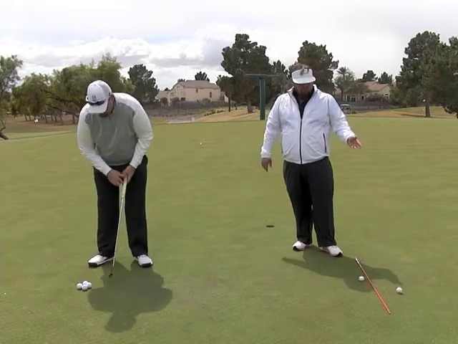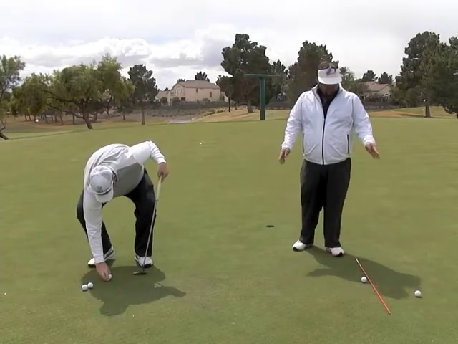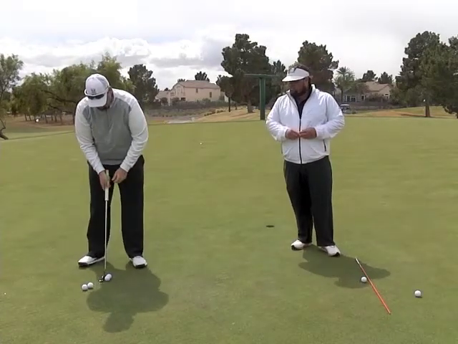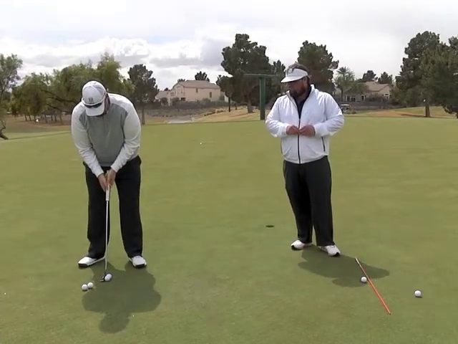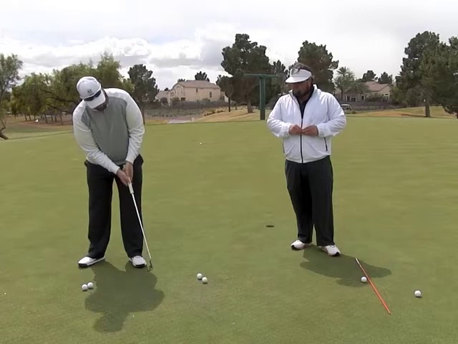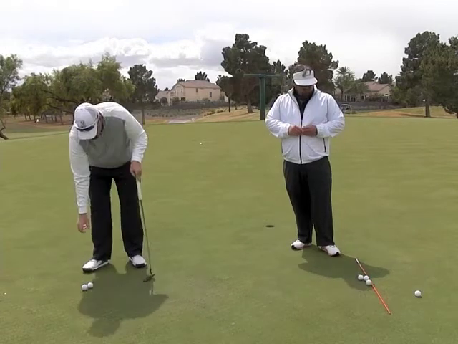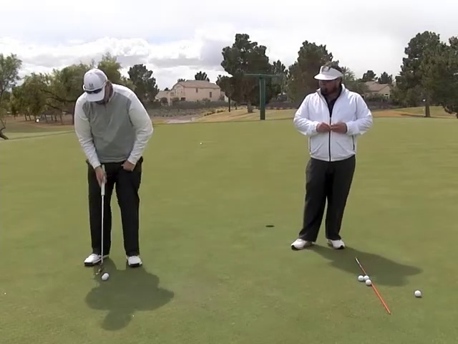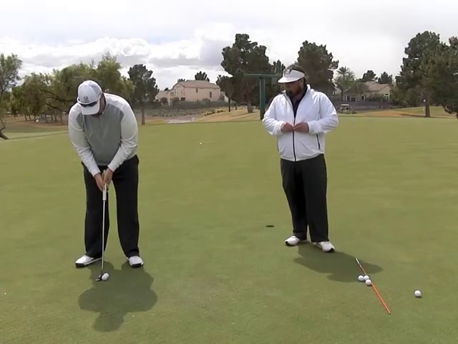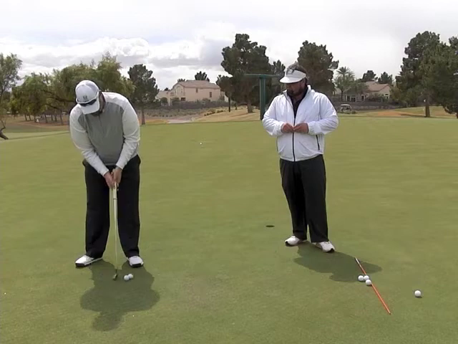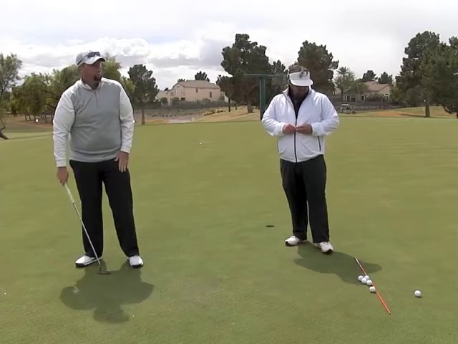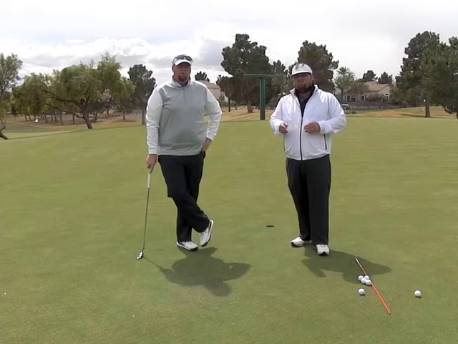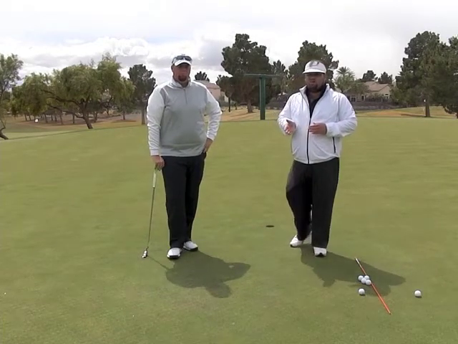You can see on that one, when Jeff hit it, the outside ball reached the stick before the inside ball. We know that his club face was slightly closed there. On that one, you can see somewhat the same thing happened again. On that one, you can see the inside ball reached the stick before the outside. We know that his club face there was slightly open.